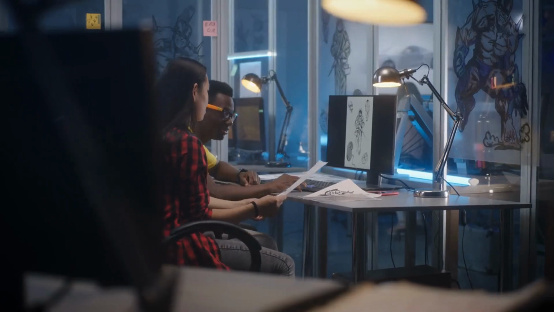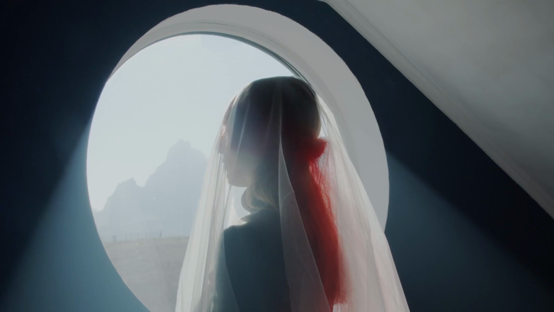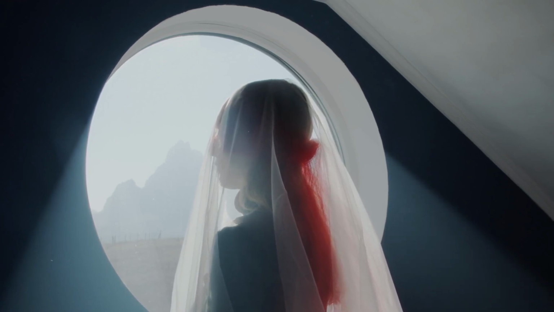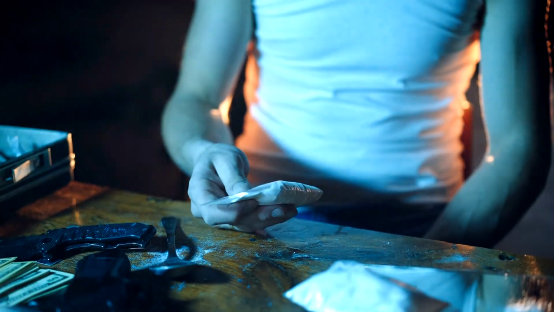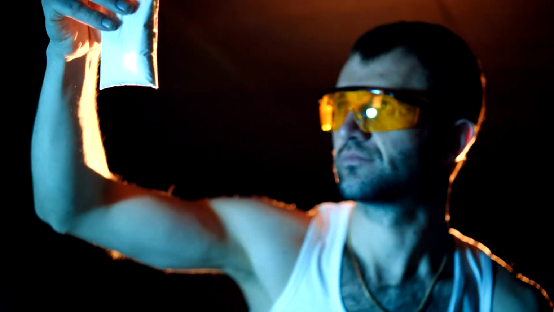The first strategy is to create multi-dimensional characters. Instead of relying on stereotypes, give your characters both strengths and flaws. Think about the complexity of characters like Walter White from Breaking Bad. His transformation from teacher to drug kingpin is believable because of his human contradictions.